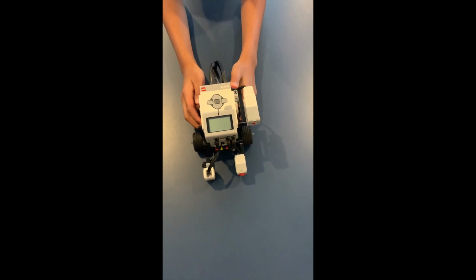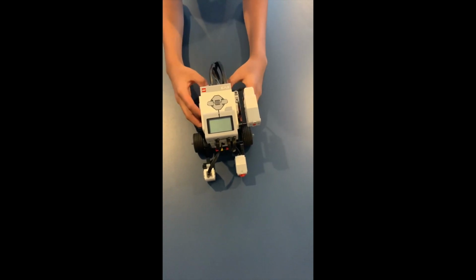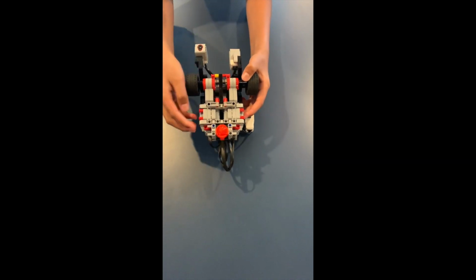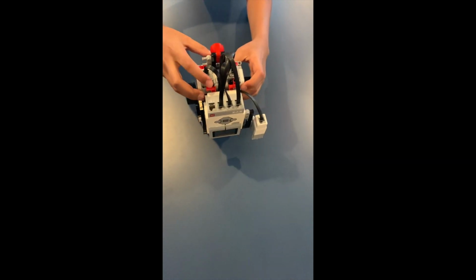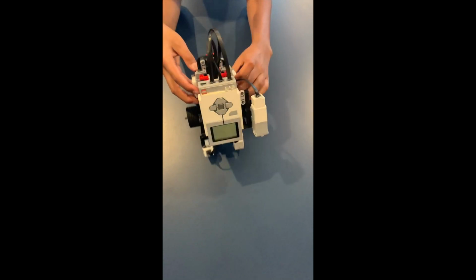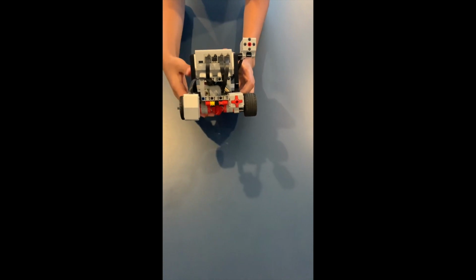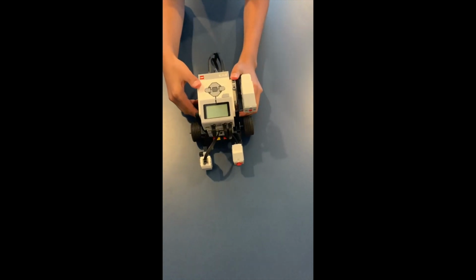We have made some modifications from the original robot to accommodate for some limitations we have. The first one is a 3D printed caster wheel. The second one is these 2 parts here. And the third one is the mounting for the sensors, which is different from the original manual.